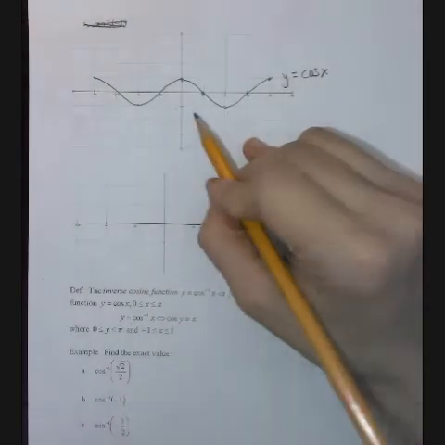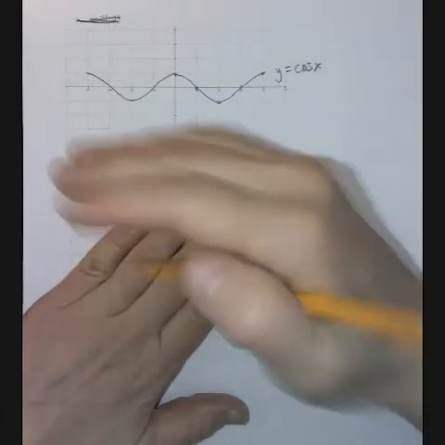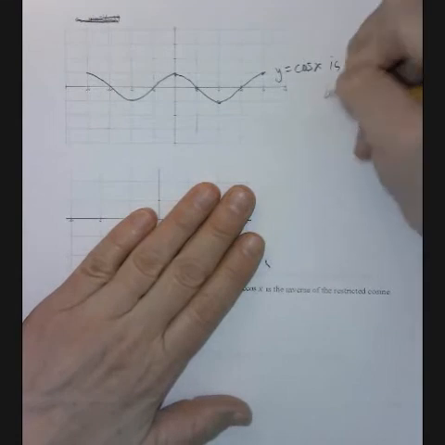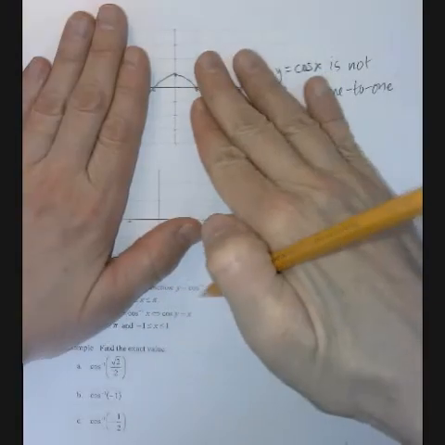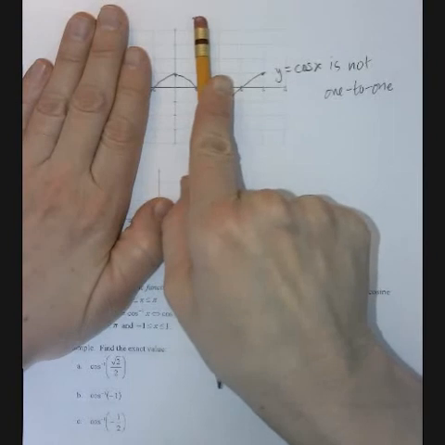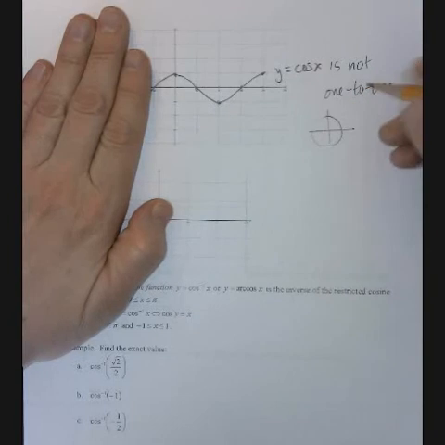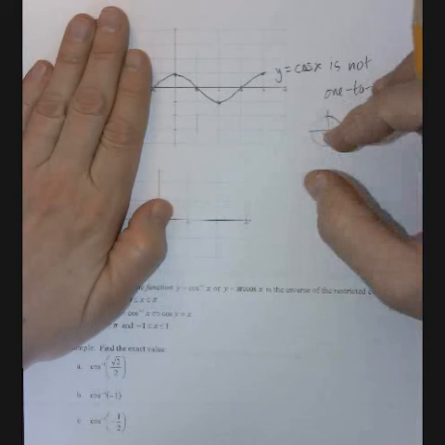Notice if I choose negative pi over 2 to pi over 2, sorry, I'm getting ahead of myself. That's not 1-to-1, right? So we want to restrict it just like we did with sine. And if I restrict it like the sine function between negative pi over 2 and pi over 2, notice that does not give me a 1-to-1 function. And again, in the unit circle, cosine is positive in quadrants 4 and 1. So you wouldn't get all of the outputs there. You want to make sure you get negative outputs as well for y equals cosine x.